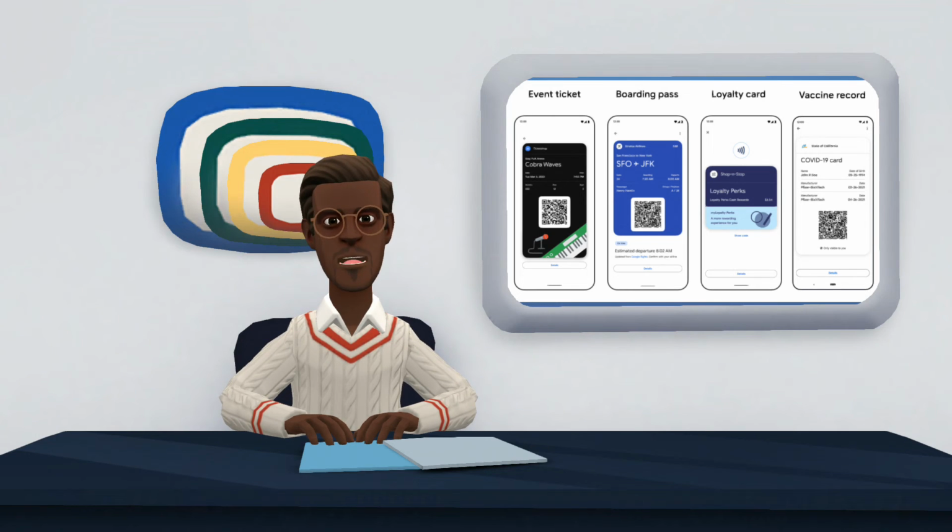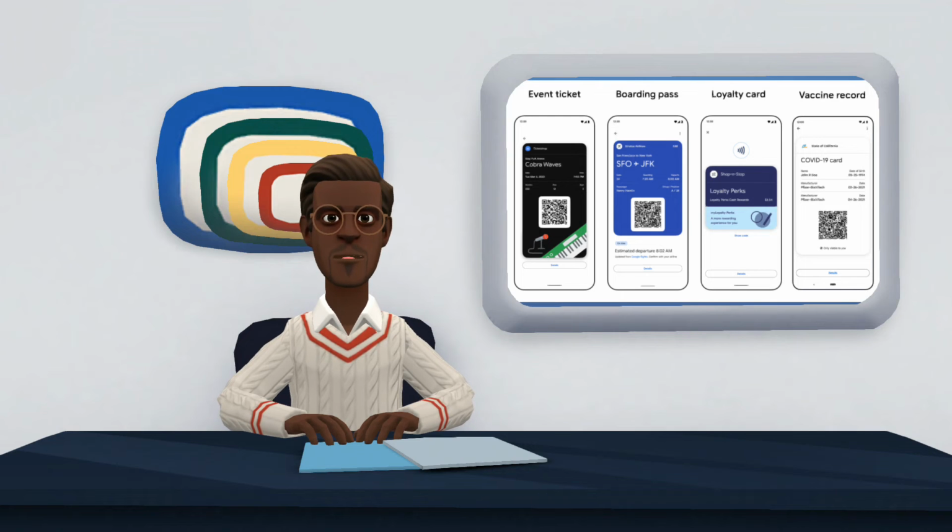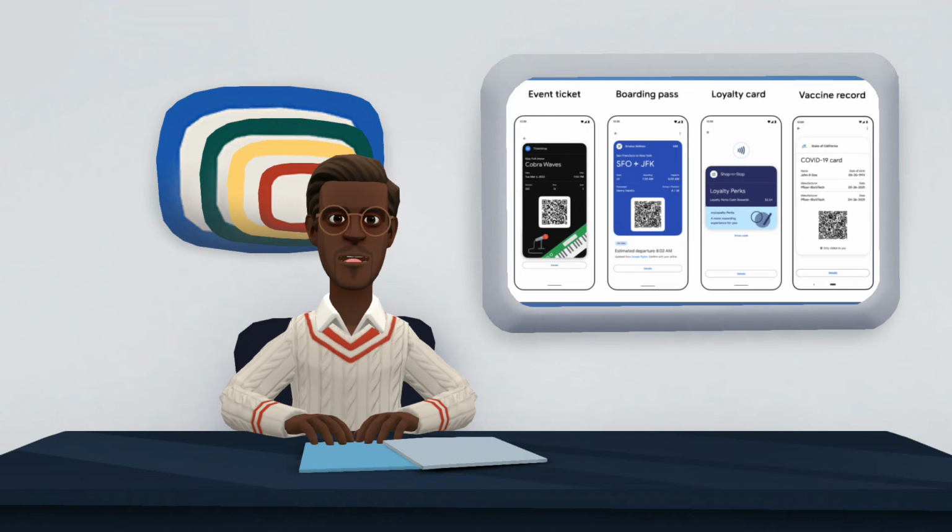Add passes via QR. Google Wallet will add an option to scan the QR code of boarding passes, loyalty cards, or health certificates to add them directly, quickly, and easily.